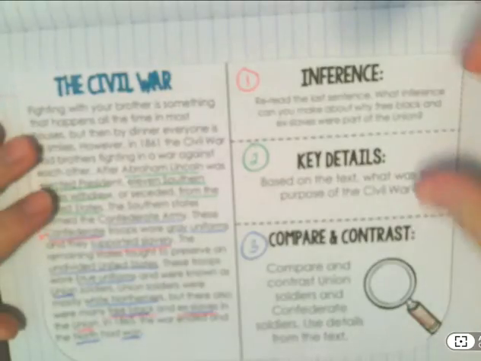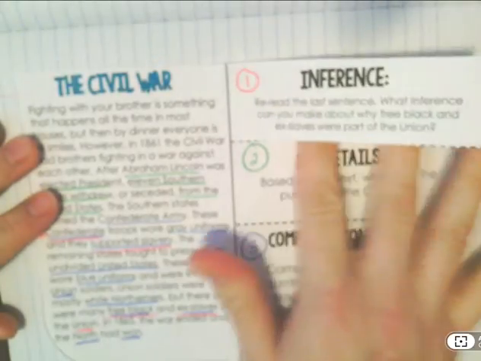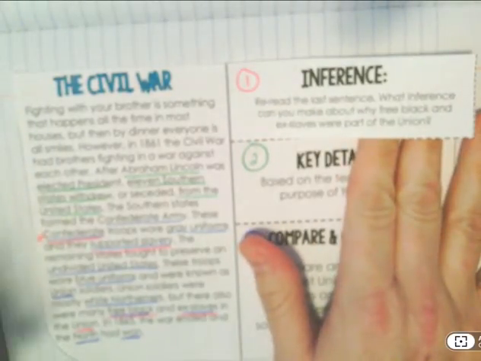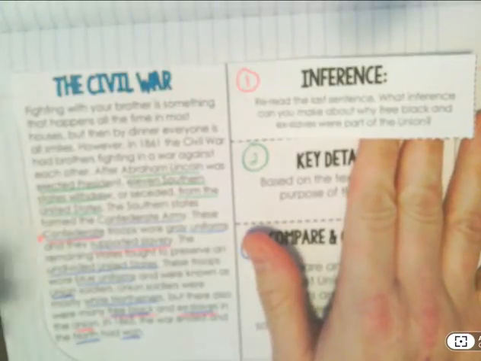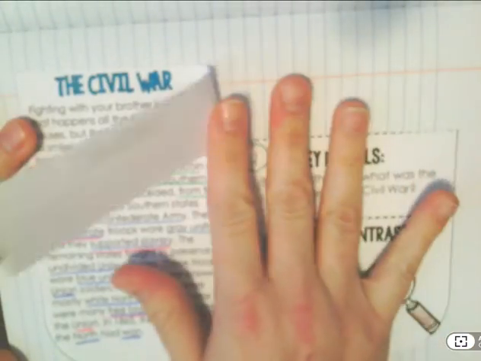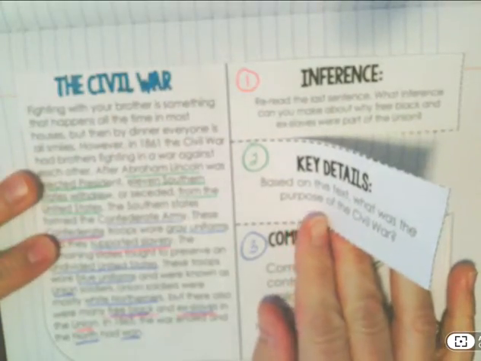Now as you continue, you're going to do a little bit on your own, but you'll want to make sure you listen to my directions. For the inference, you're going to put why you think that those free blacks and ex-slaves were fighting with the Union, and you'll answer behind here. Your key details, based on the text, what was the purpose of the Civil War? So why do you think the Civil War happened, and what was the outcome? And you'll answer it there.